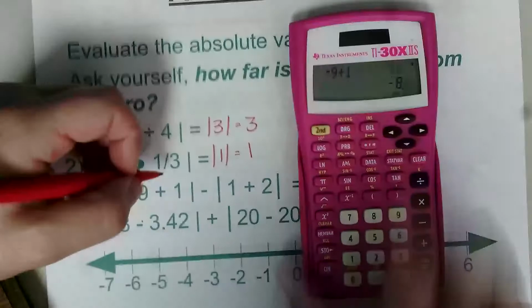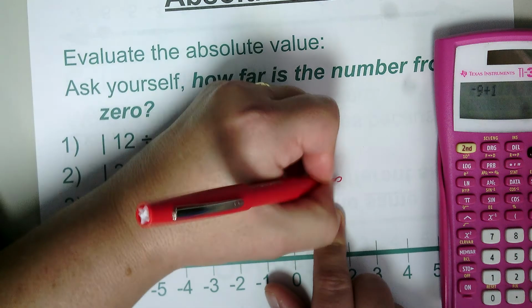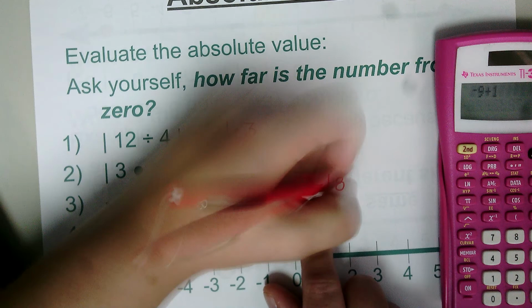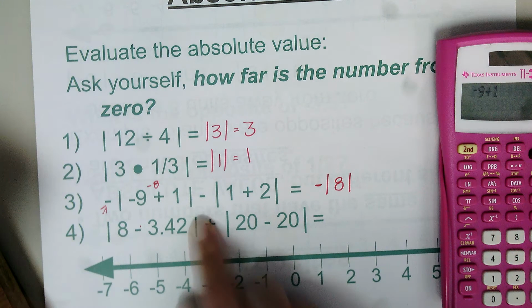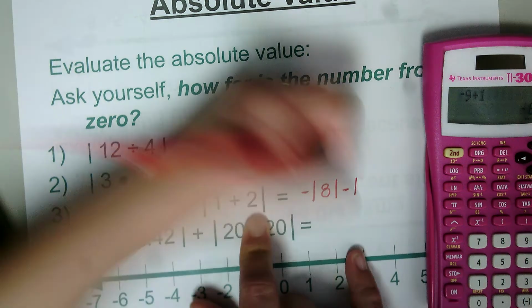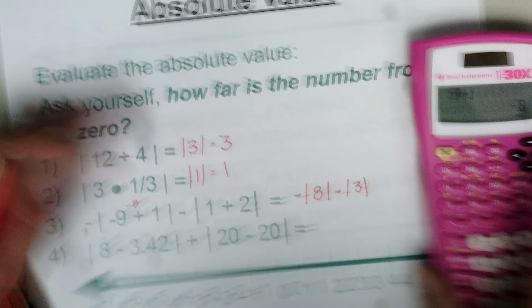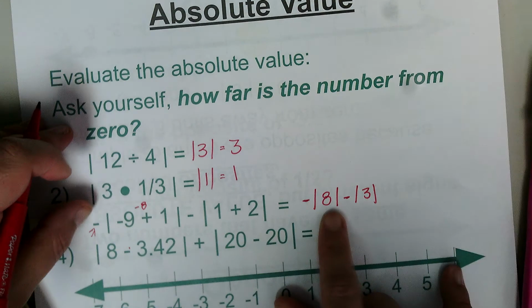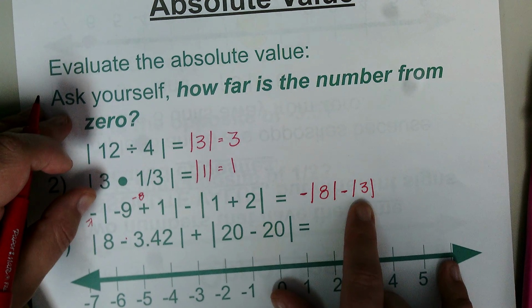So I'm going to put -8 here, because that goes inside those absolute value marks, -8, right? Then minus 1 plus 2 is just 3, okay?